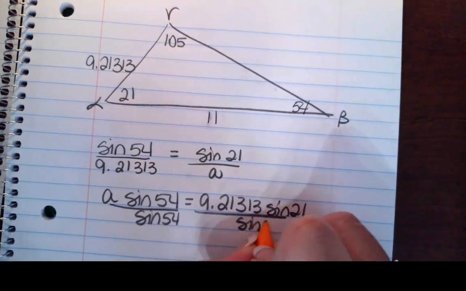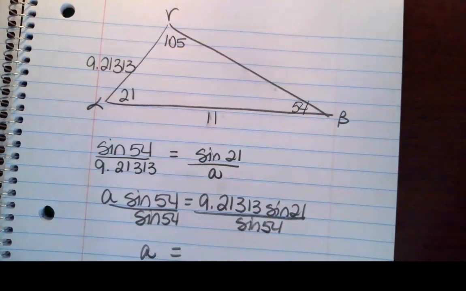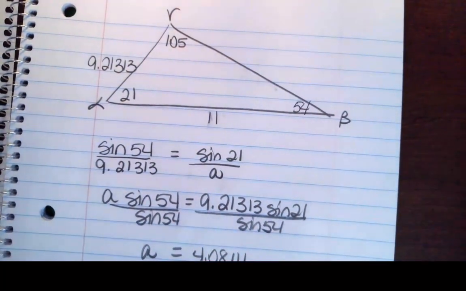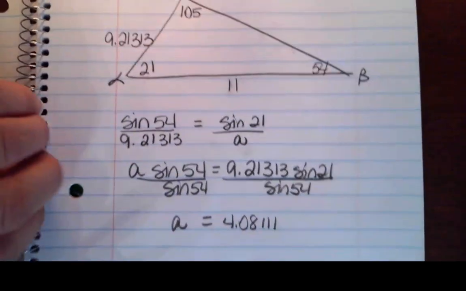Divide both sides by the sine of 54. And I will get A equals, let's figure out what that is. And I get 4.08111. So that's how we handle an ambiguous case. So I want to go ahead and do the next word problem.